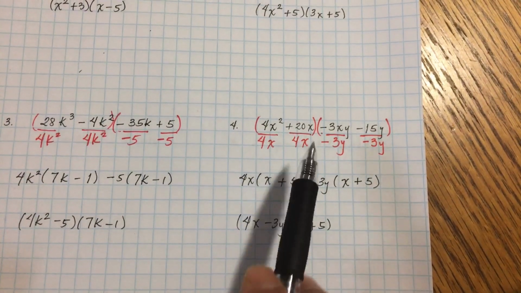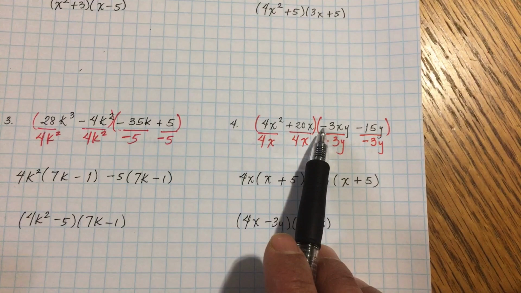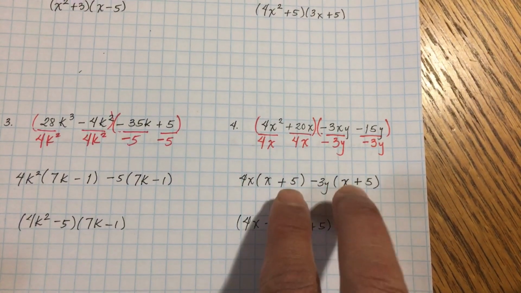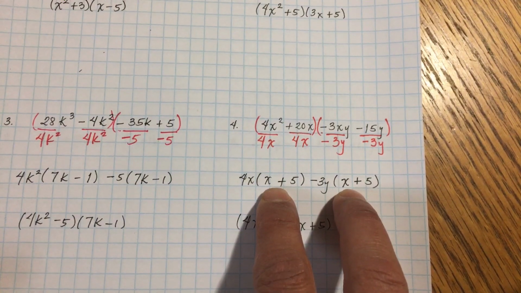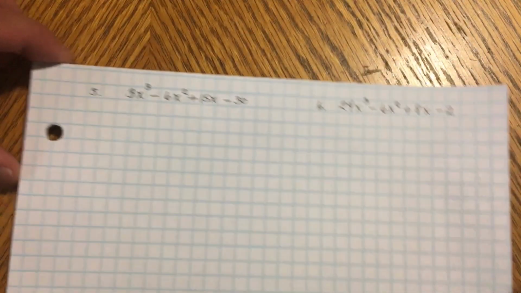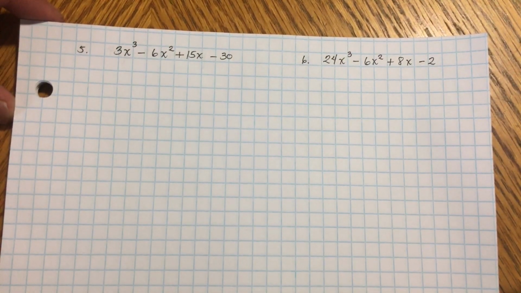Entonces, como pueden ver, es muy importante cuando vean este negativo aquí enfrente, también factorizarlo, sacarlo afuera para que estos dos estén iguales. Okay? Hopefully you guys are getting the hang of it. Let's do a few more.